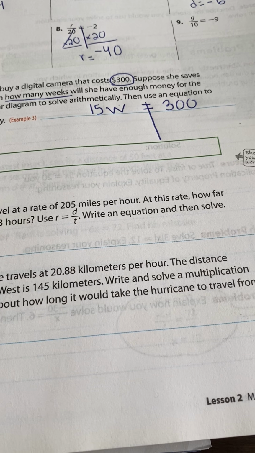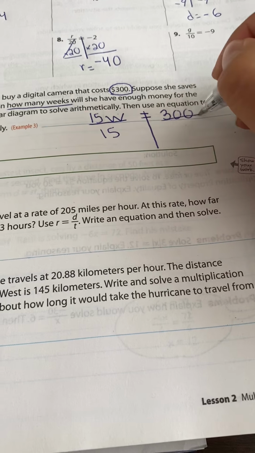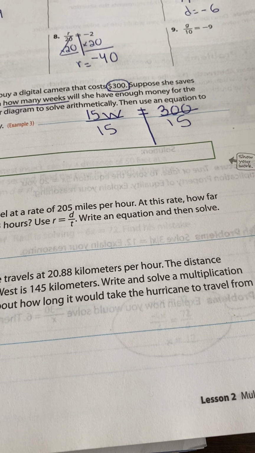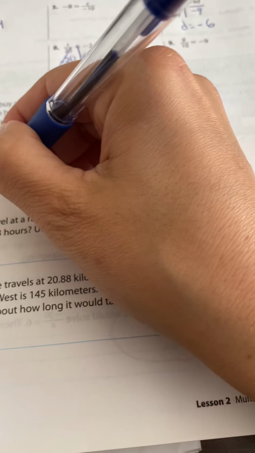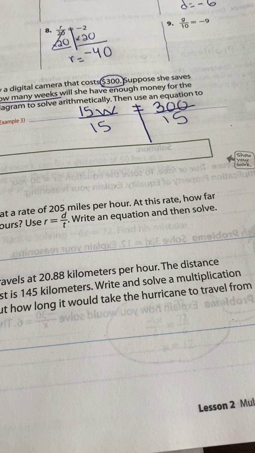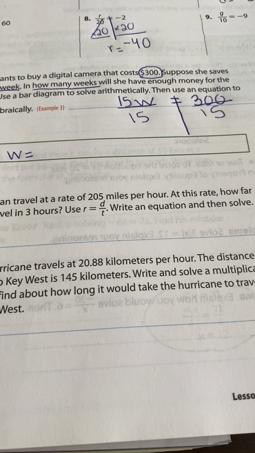Now, the opposite of multiplication is division. So we're going to be dividing each side by 15. Okay? So we're going to get W equals, once again, I can do this in my head, but if you guys can't do it in your head, then you need to be using a calculator, okay?